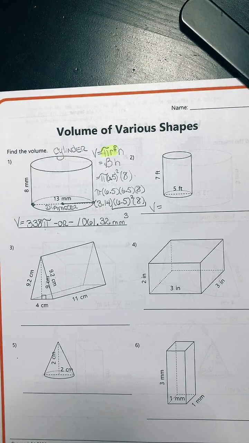Volume's always cubed. I'm going to leave the first one up for you to view. That's a good question. Yeah, you can use my 3.14. That'll be fine. Thank you.